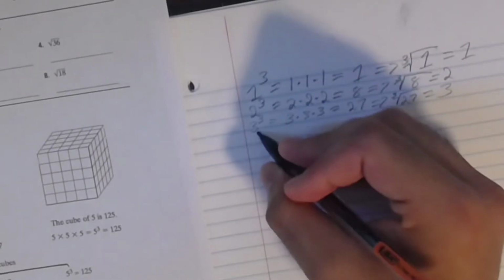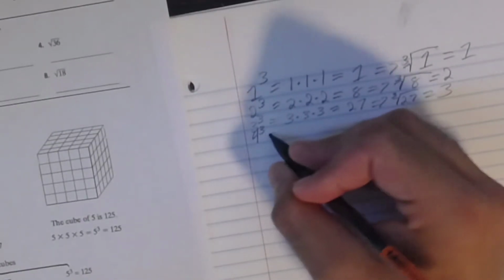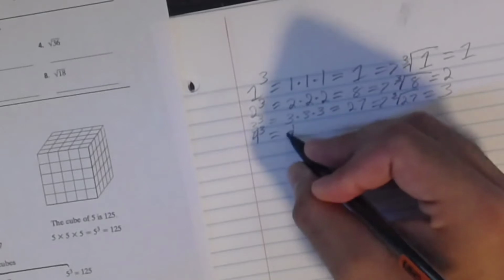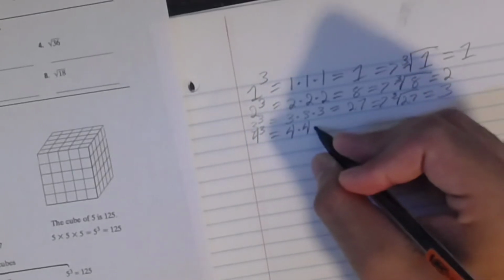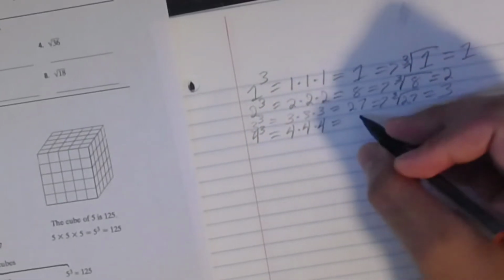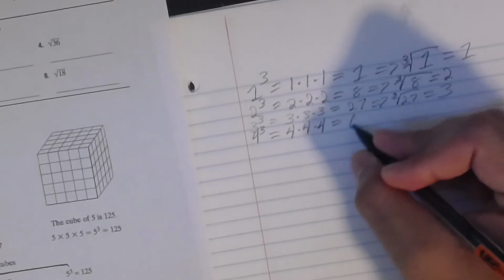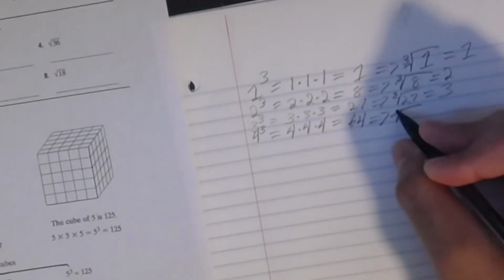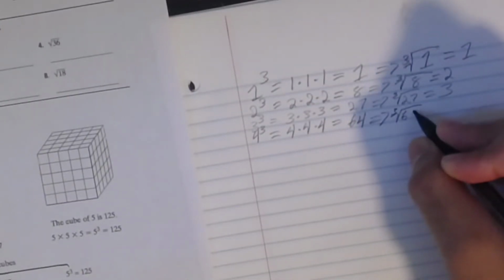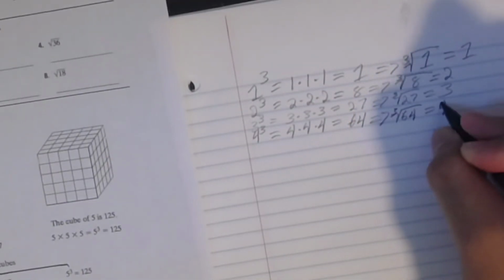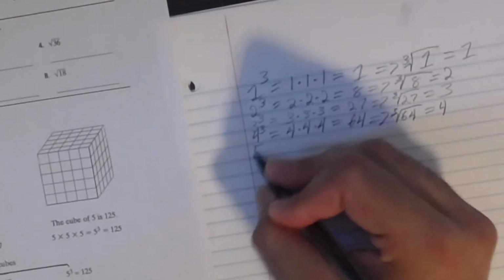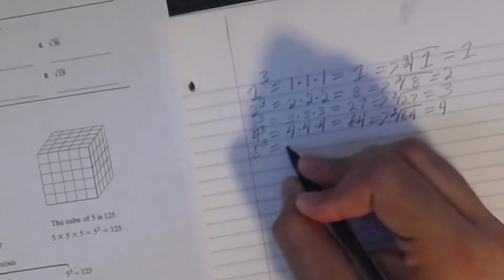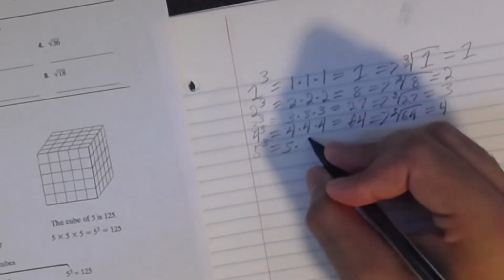It gets really difficult once you go higher. I need to make sure that I'm doing it correctly. Double check my math. Once I go higher, it gets a little difficult.